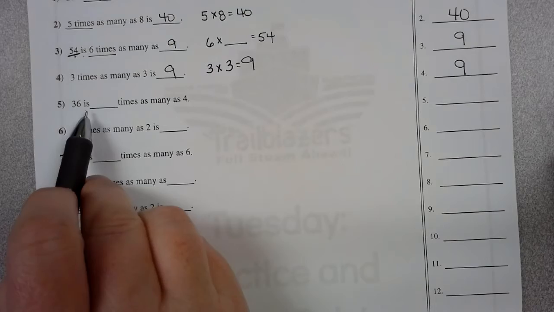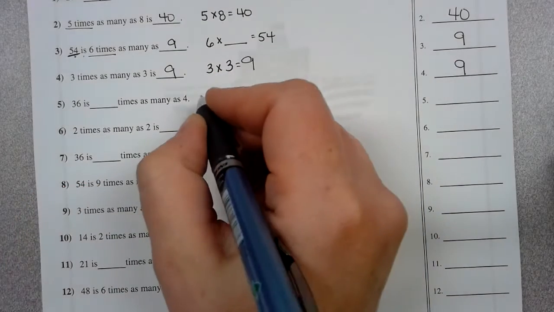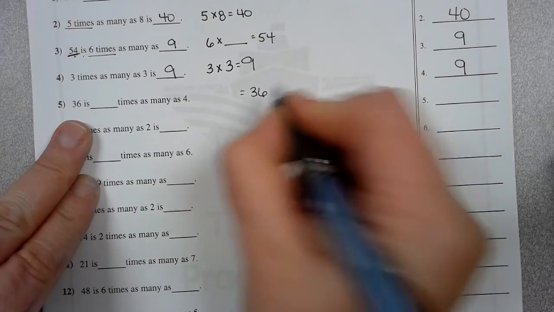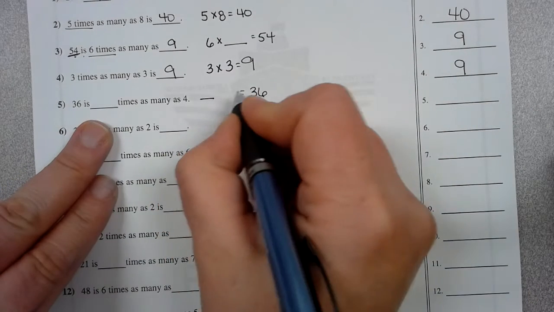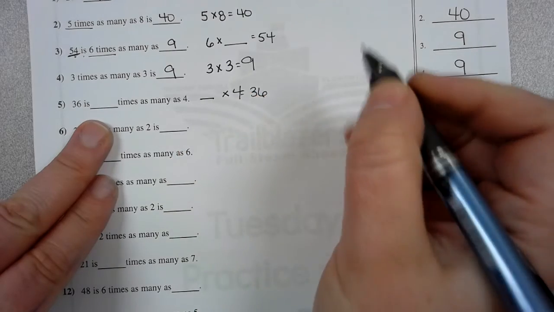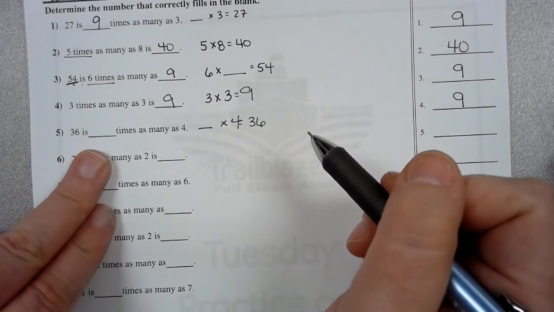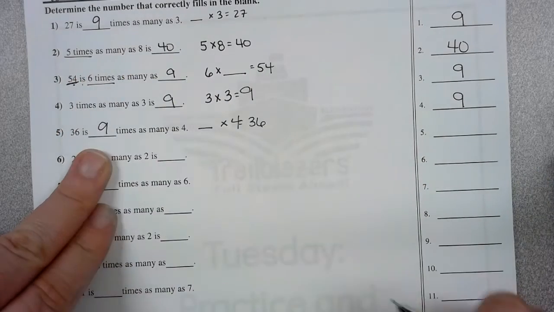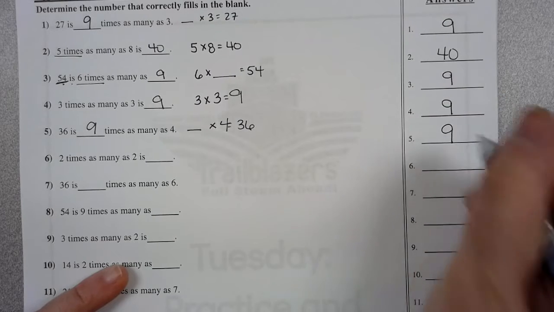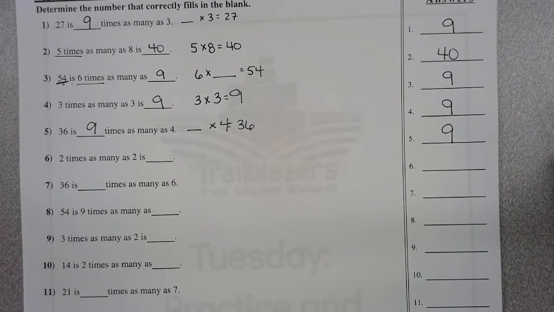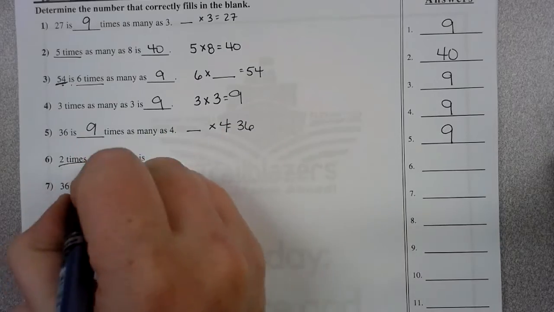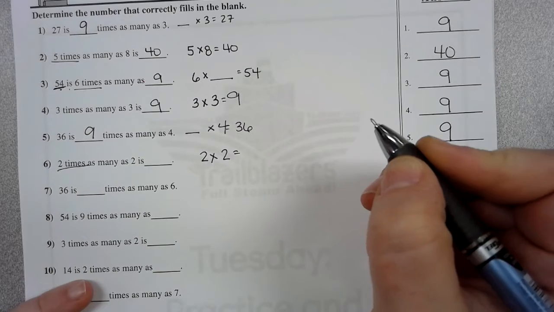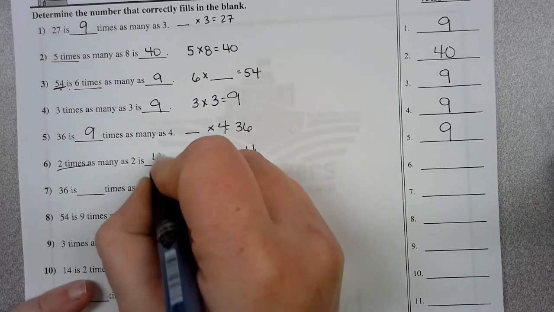Okay, 36 is blank times as many as 4. So that would mean that 36 is the product. Okay, and blank times as many as 4. What times 4 gives me 36? That's right, 9. I'm seeing a pattern here. All right, so 2 times as many as 2. So 2 times as many as 2 equals 4.